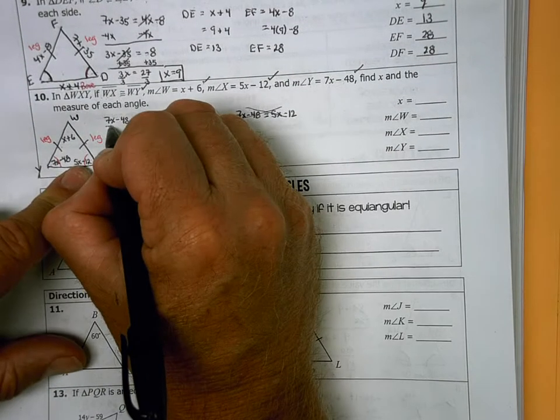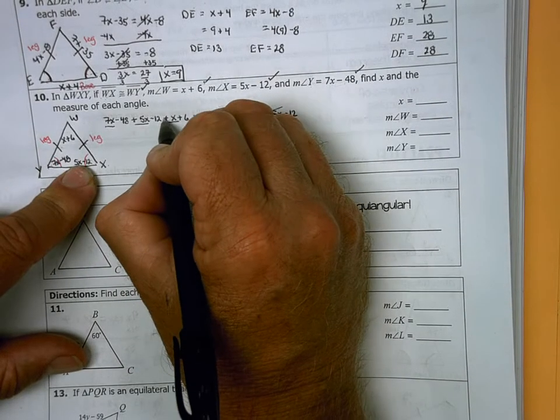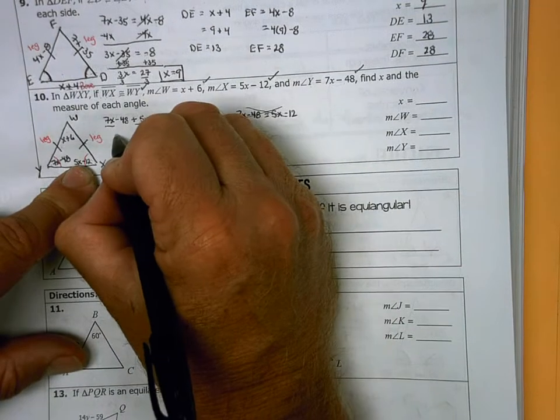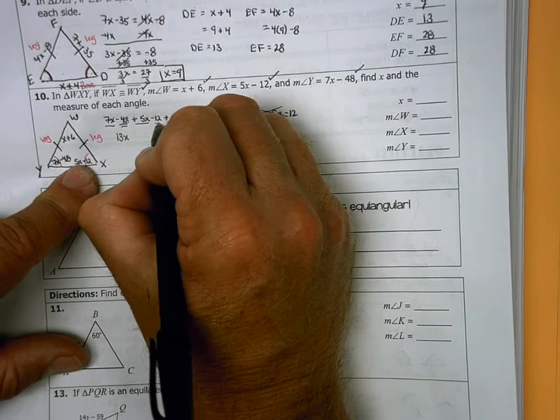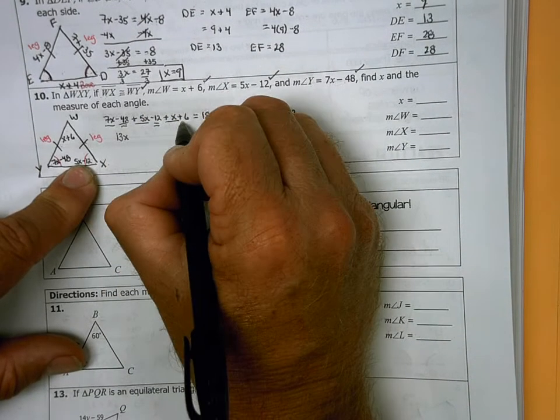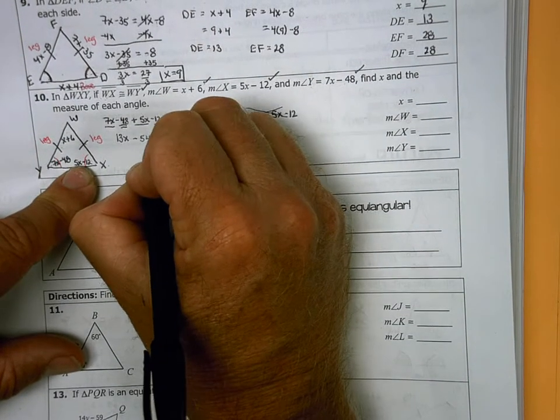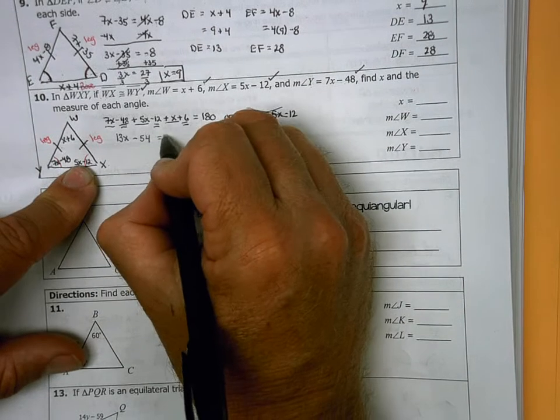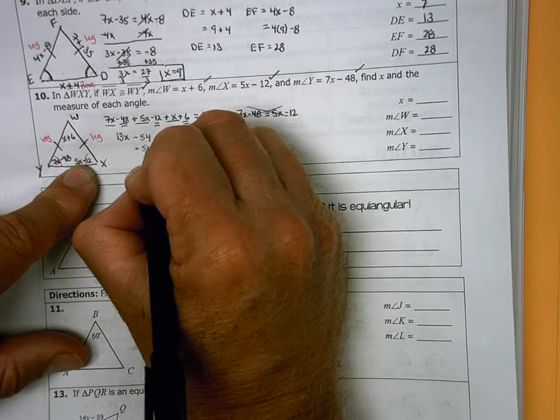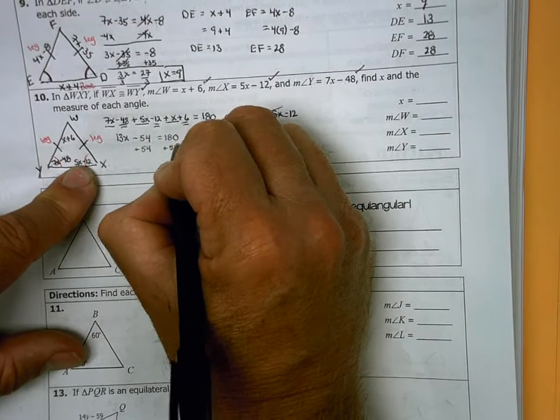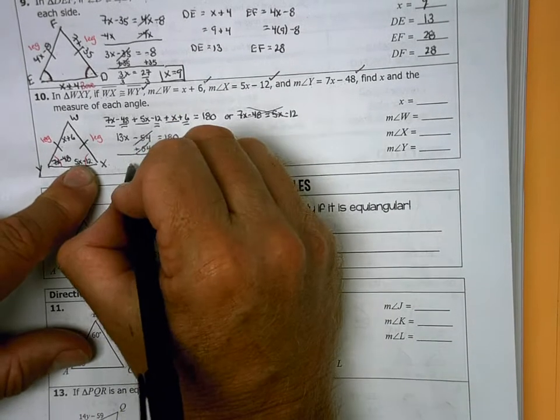So I'm going to combine the 7x with the positive 5x, that's positive 12x, with the positive x, that's 1x. So combining all those together, I get 13x. Then I'm going to combine the minus 48 with the minus 12, that gives me negative 60. And then I'm going to add 6 to that, so that gives me negative 54. So when I combine the like terms, I get 13x minus 54 equals 180. And then I solve this equation. I'm going to have to work with some bigger numbers, but if you have a calculator, it's not that intimidating. Even if you don't have a calculator, you might be able to do it. Those 54s would cancel out.